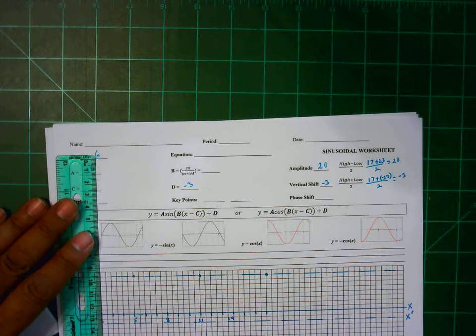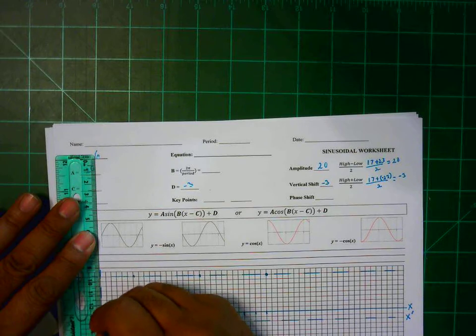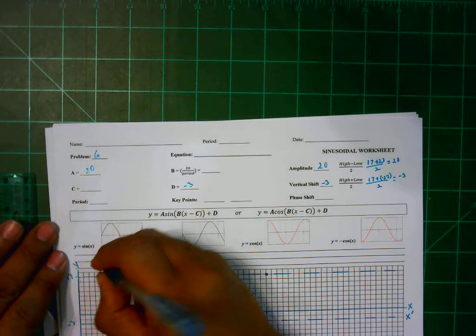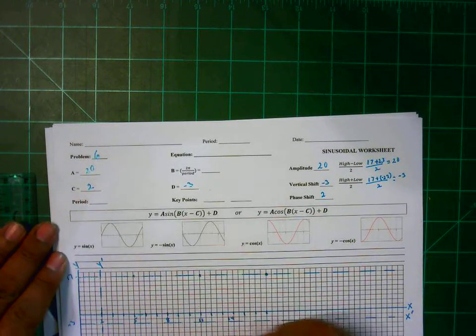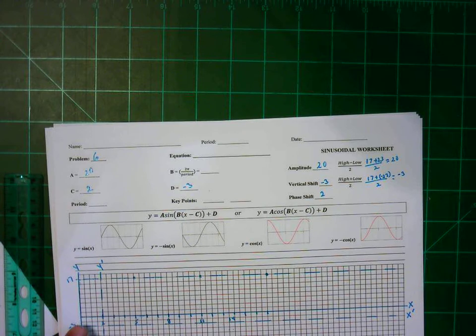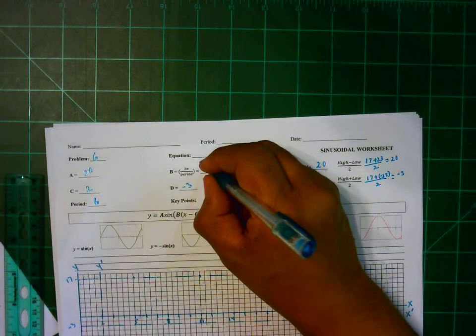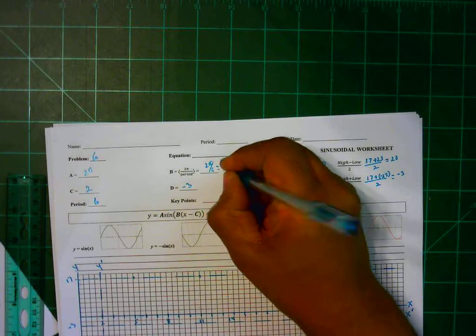Now since we're starting at 2, we're going to move the y-axis over to 2. That's going to be our phase shift. And this will be our y prime. So the phase shift in this case is 2. That's going to be C. The period is going to be the time to get back to this point here. So that's going to be 8 minus 2, which is 6. So B is 2 pi over 6, which is just pi over 3.